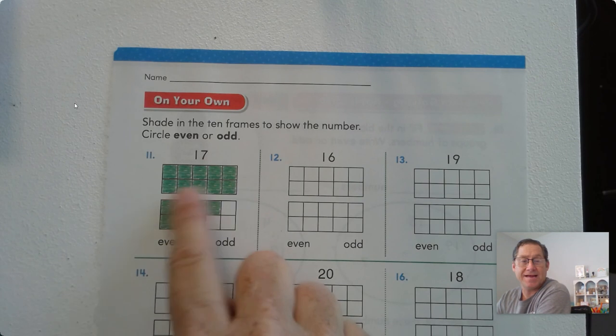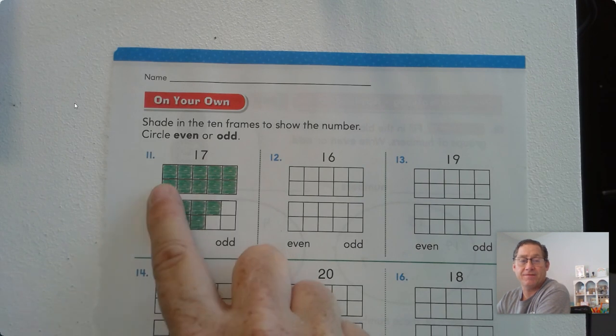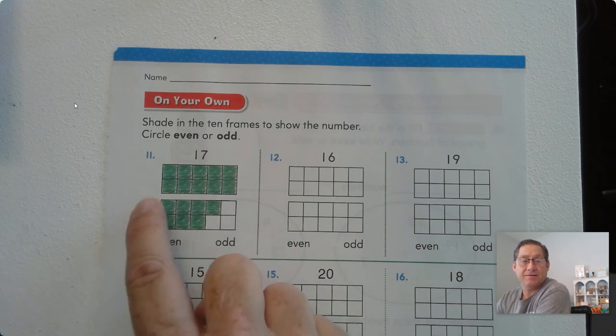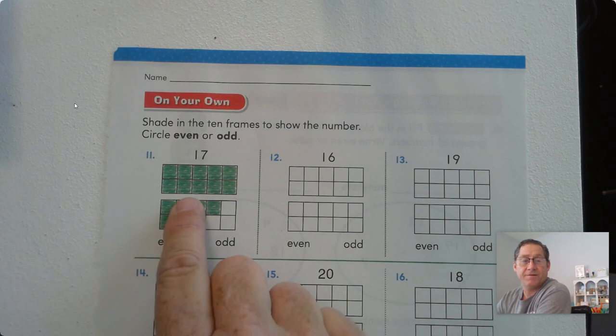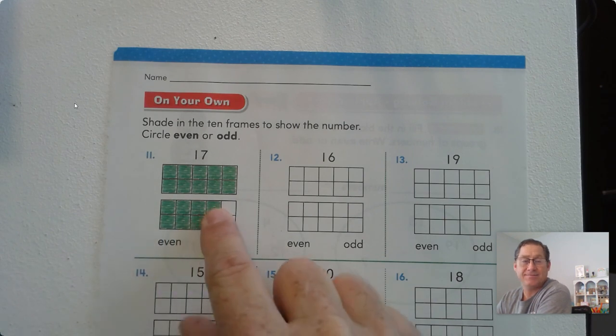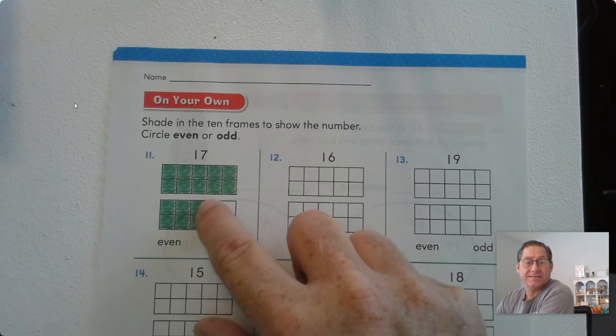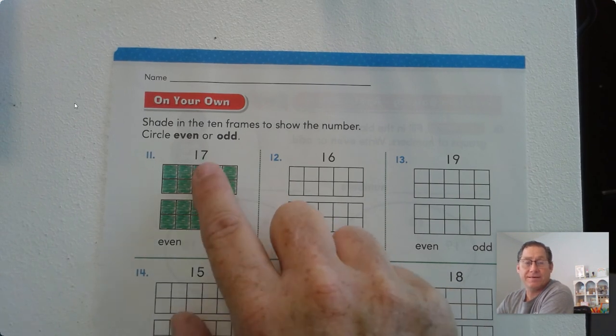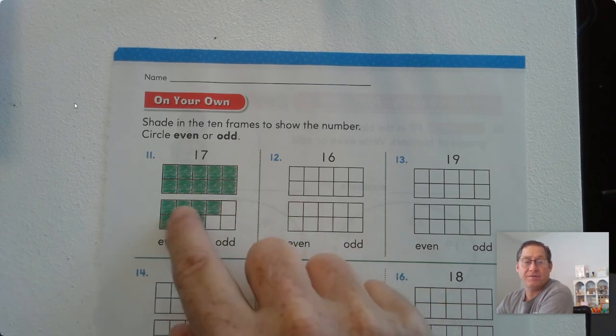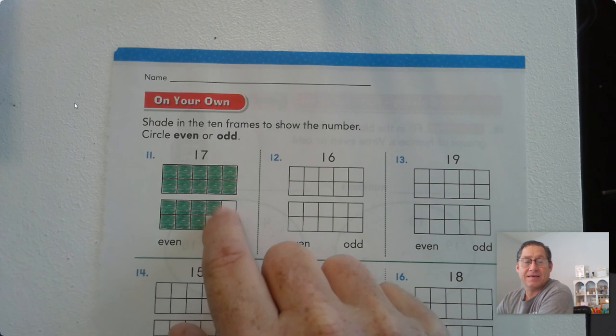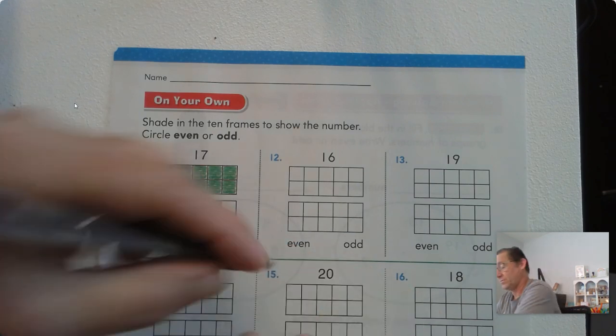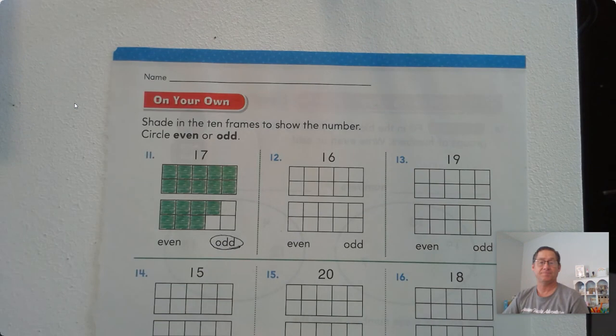So we know the top is 10, right? 5, 10, and then 11, 12, 13, 14, 15, 16, 17. Well, this last number, the 7 ones, right? 7 ones is in the bottom here. And this last one doesn't have a pair, so it's odd.